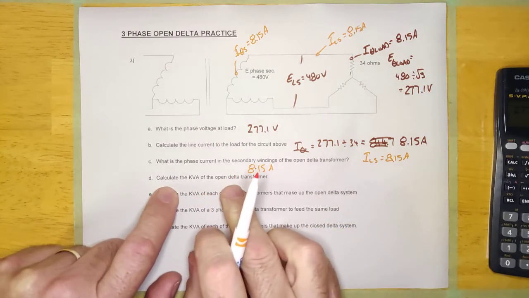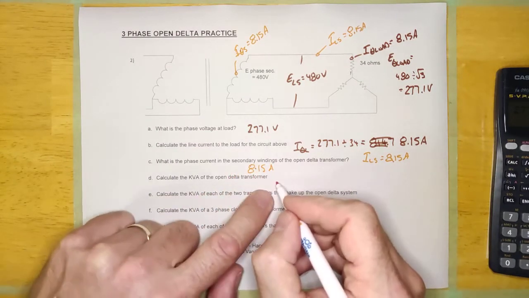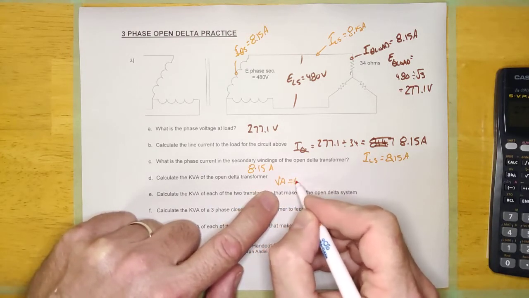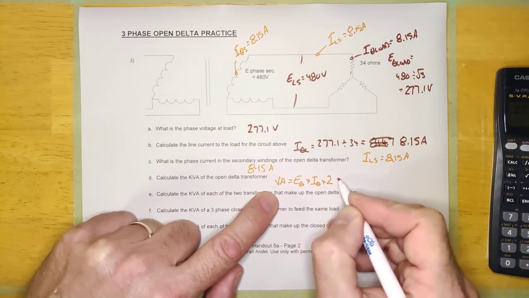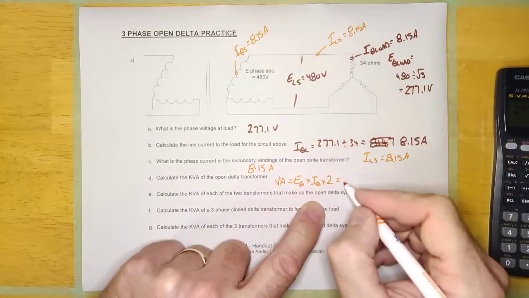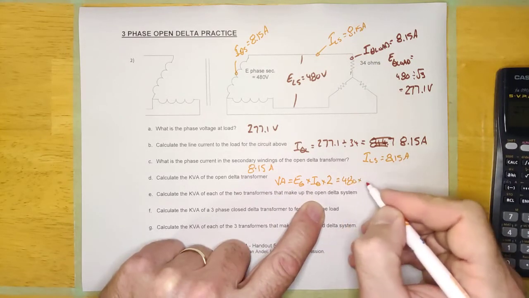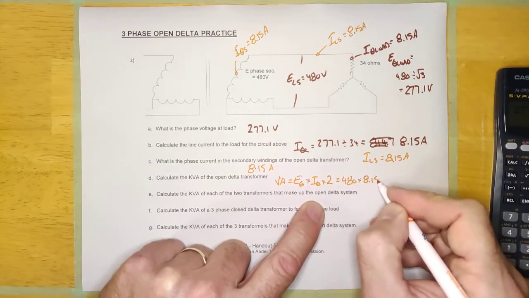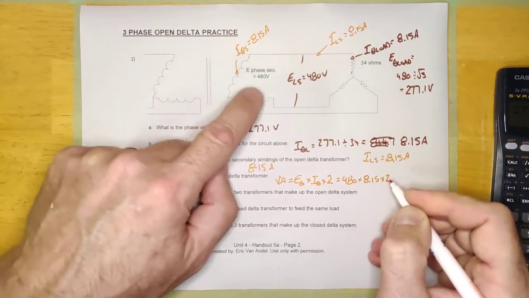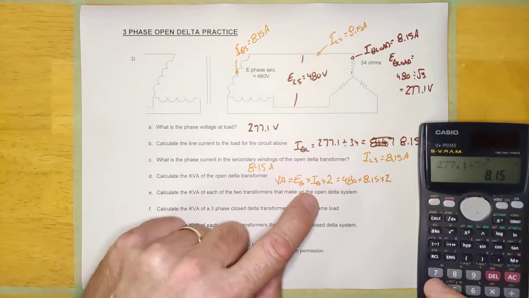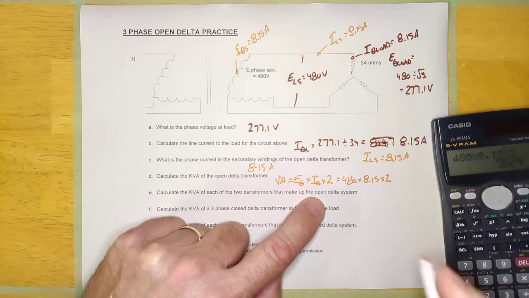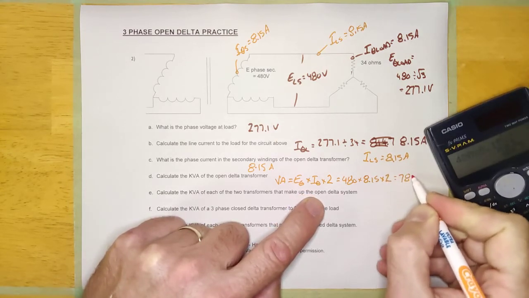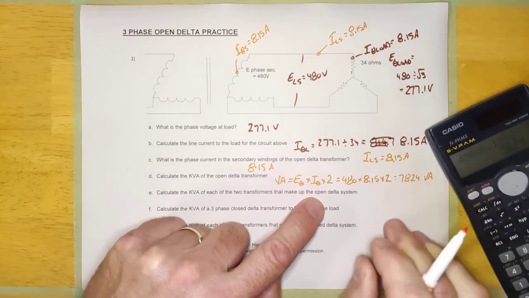Calculate the kVA of the open delta transformer. So we've already decided that the VA was equal to E phase times I phase times 2, okay guys? And the phase voltage is 480. Phase current is 8.15. And multiply it by 2 because there are 2. So it's 480 times 8.15 times 2. 7824 VA. Okay, guys?